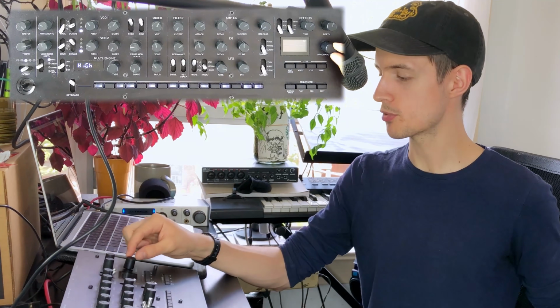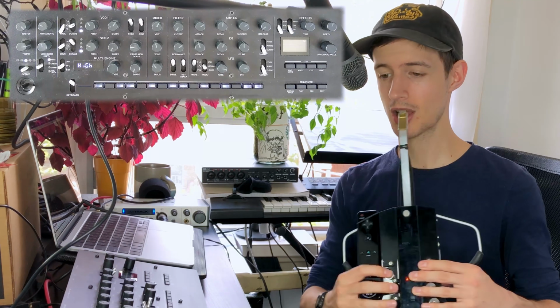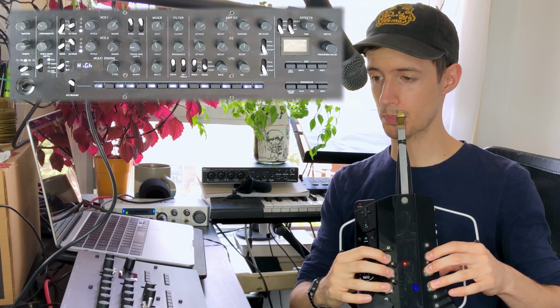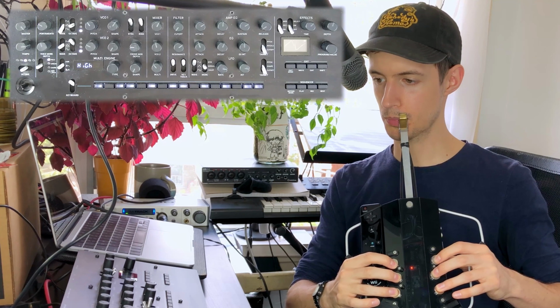Okay, so if we use this program/value dial, we can see all of the built-in patches here that we can mess with. The very first one is called Replicant XD. Let's check it out and see what it sounds like. Okay, so that's a great sound already. But there are a couple things that I'm going to do to make it a little bit better.